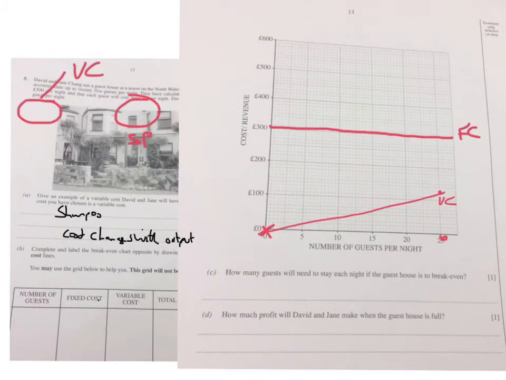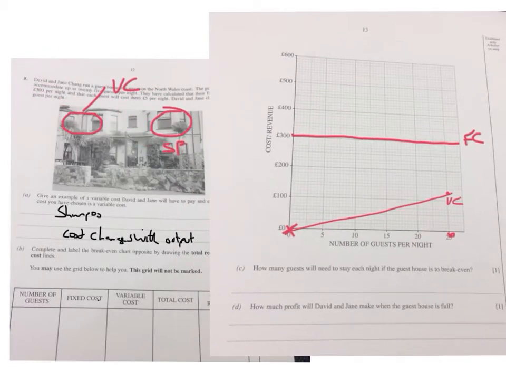There's one more cost that I need, and that is total costs. So, to get the total cost line, what do you have to do? It's the variable costs plus the fixed costs. That's what total cost is. So you know at 0, what's 0? I'm going to do little arrows to make it easy for you. What's 0 plus 300? It is 300. So that's where the total costs start.